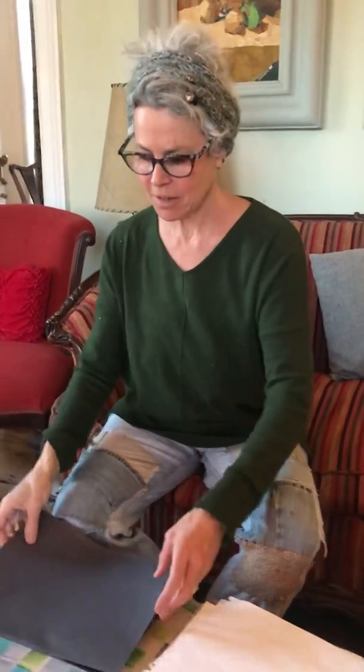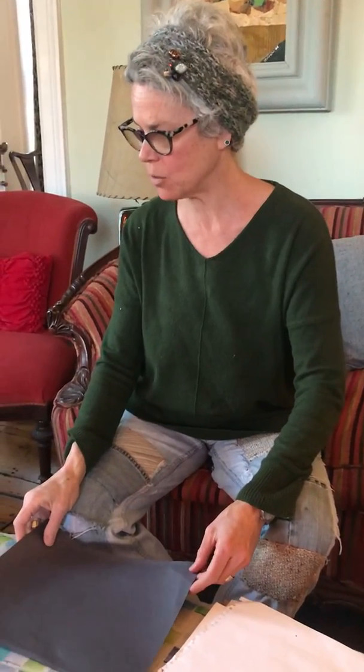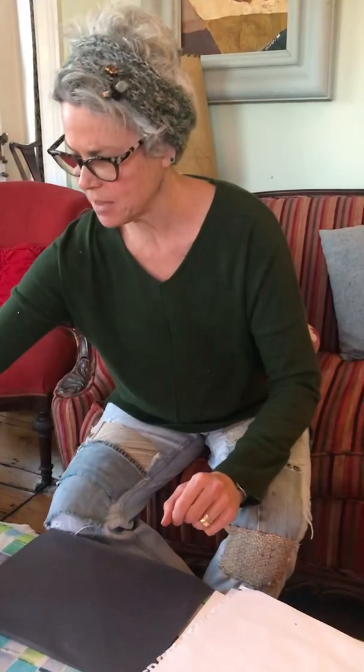Okay, fourth graders, we're here again in my house, and we are going to talk about organic and geometric shapes, because that's what artists work with all the time. Organic shapes could be anything from a shell. It's something that doesn't have sides, and it's got this sort of amorphous shape to it.